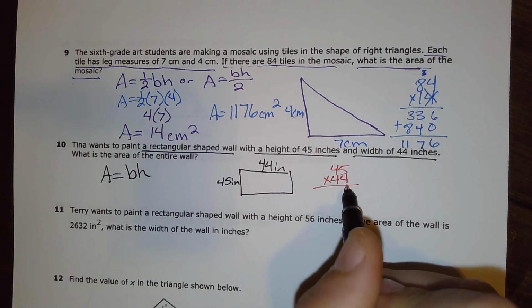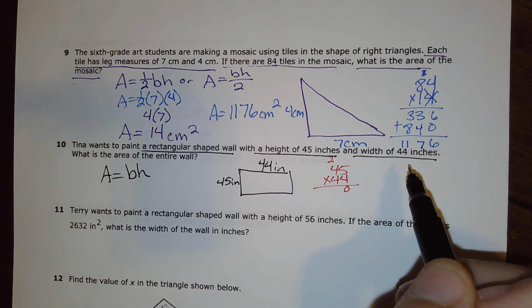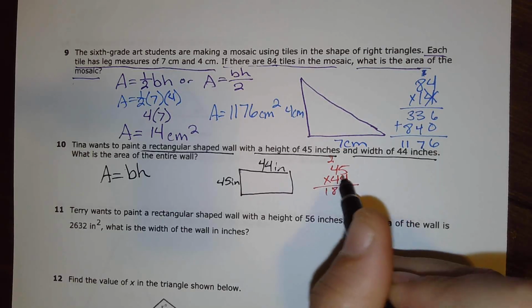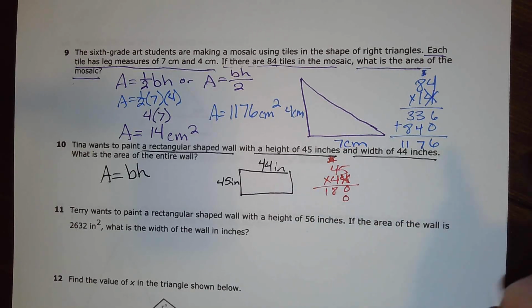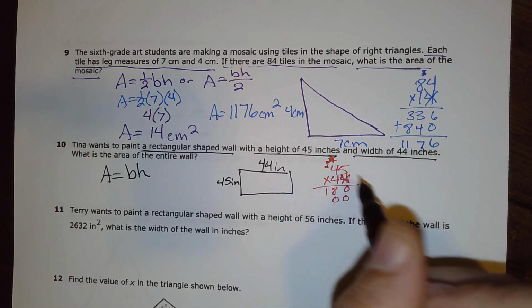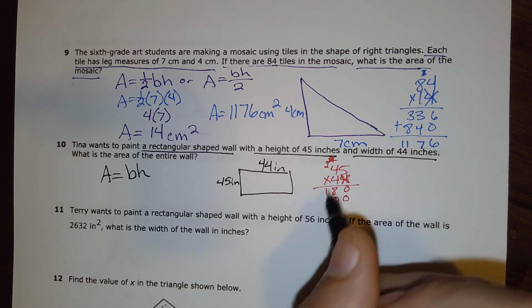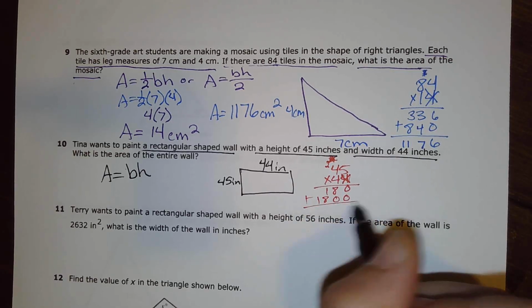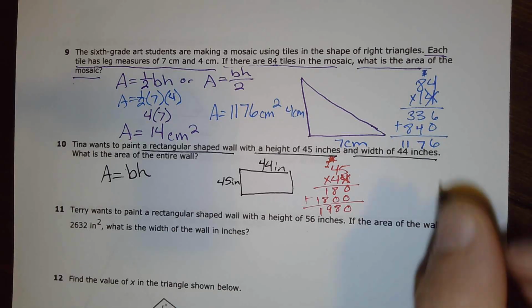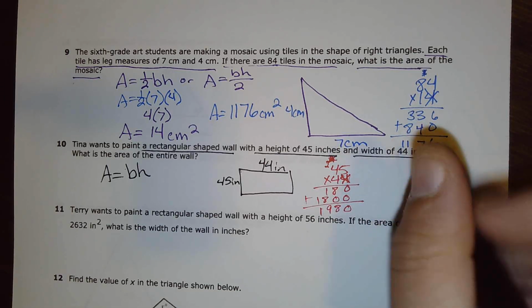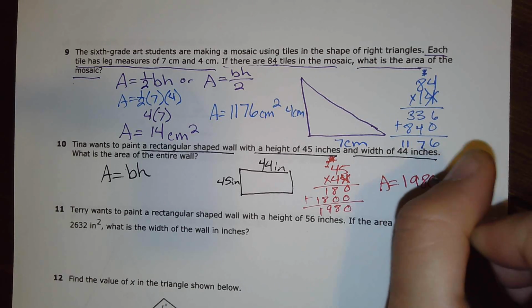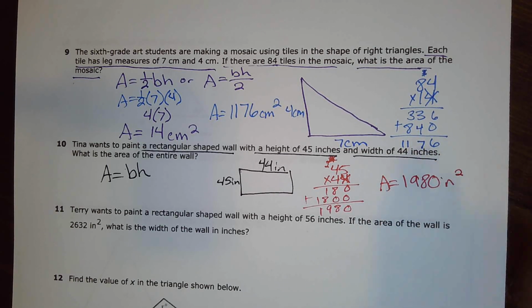4 times 5 is 20. Put the 0 down, carry the 2. 4 times 4 is 16, and 16 plus 2 is 18. Cross that out, scratch that out. 4 times 5 is 20. Put a 0 down, carry the 2. 4 times 4 is 16, and 16 plus 2 is 18. And then you add your partial products, you get 0, 8, 9, and 1. So the area for this rectangular wall is 1,980 inches squared.